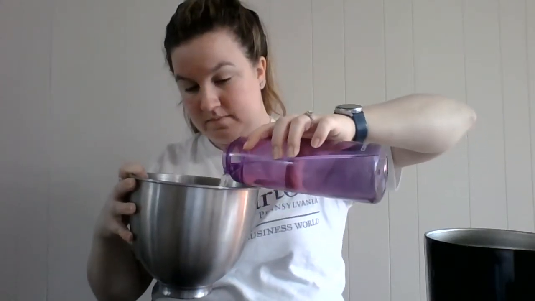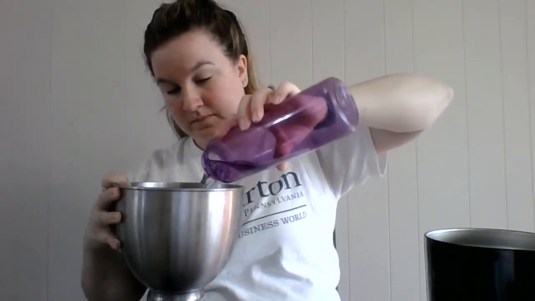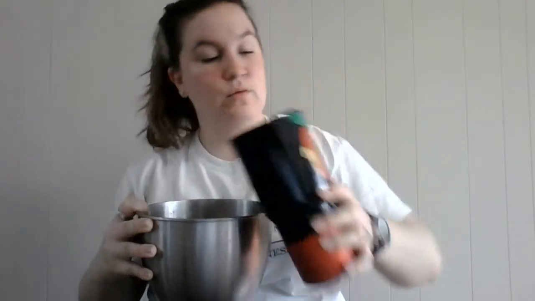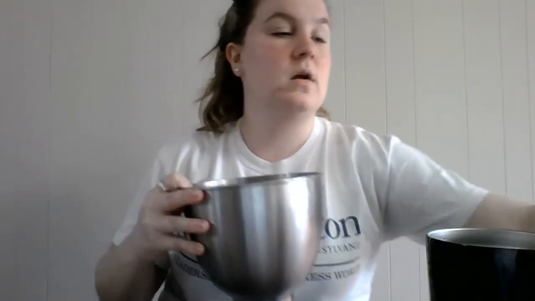And then finally, our mixing bowl. So here's half of a liter. Here's a little bit more, about 3/4. And it's only full to here. So could I fill it up again with more water? Yes.